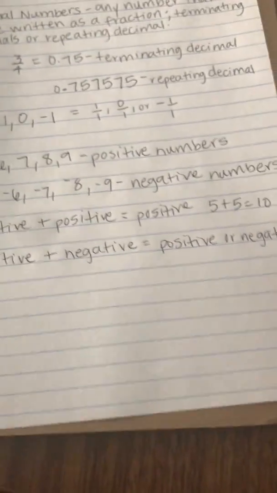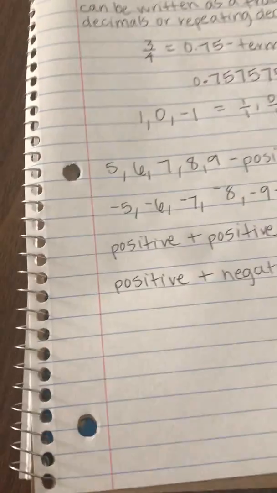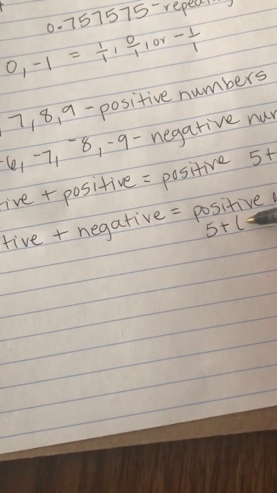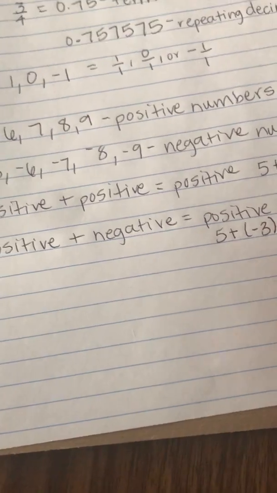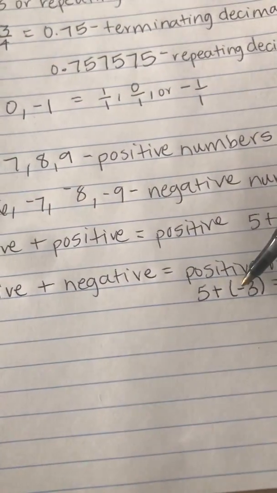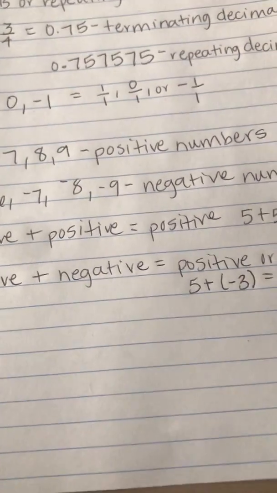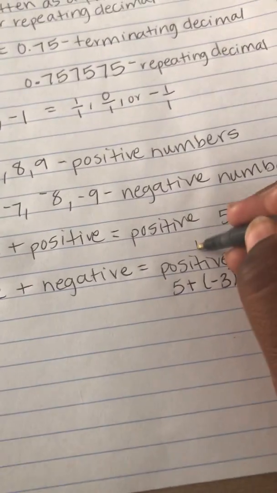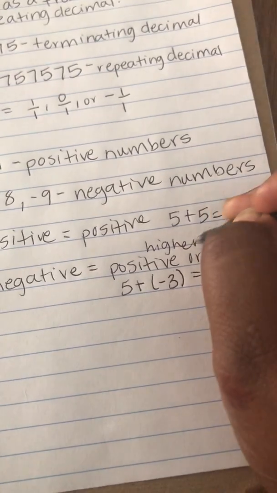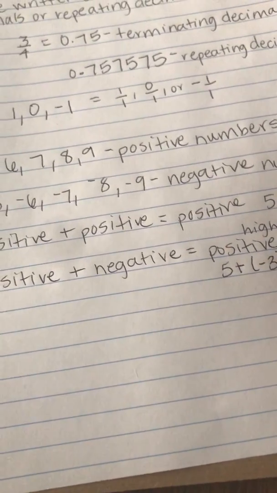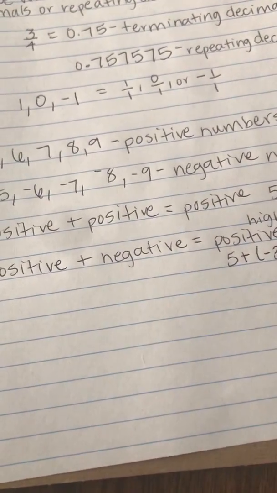And I'm gonna go through what I mean. So let's say I did 5 plus -3. So 5 plus -3 goes backwards because we have a negative here. So it's 5 minus 3. And I'm gonna put higher, positive or negative. So 5 plus -3 is gonna equal 2.